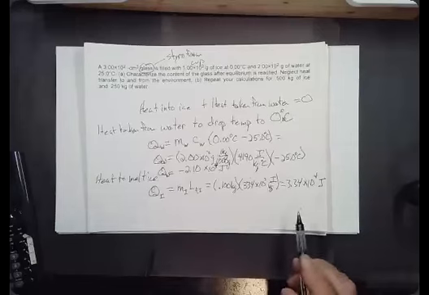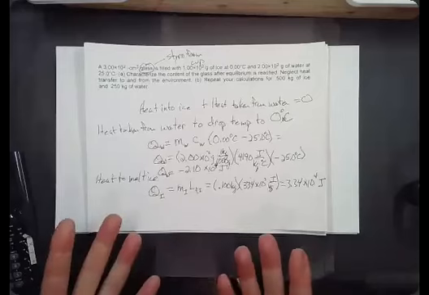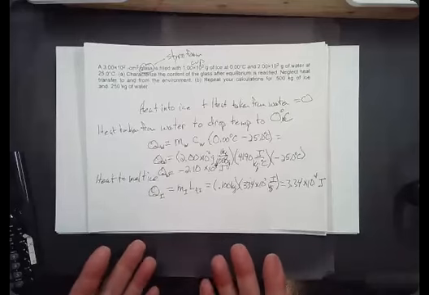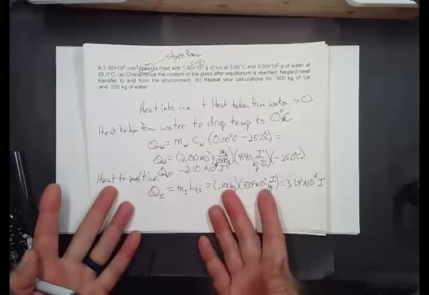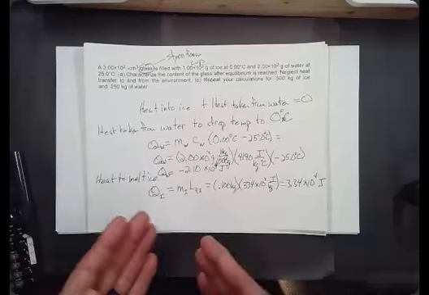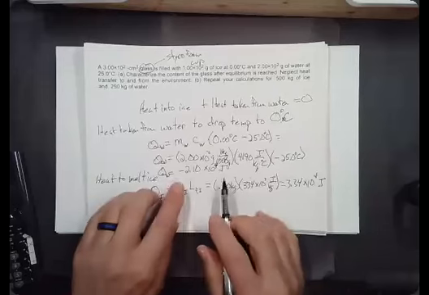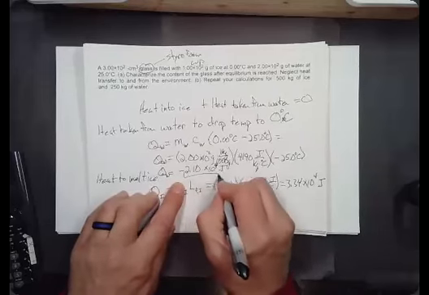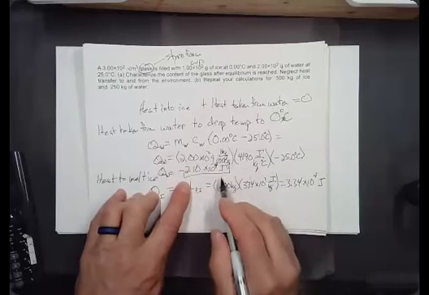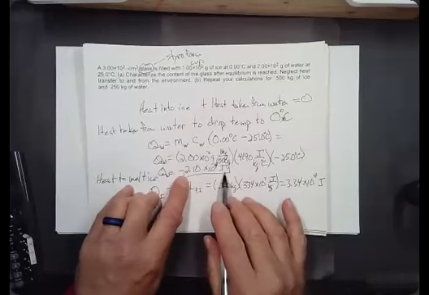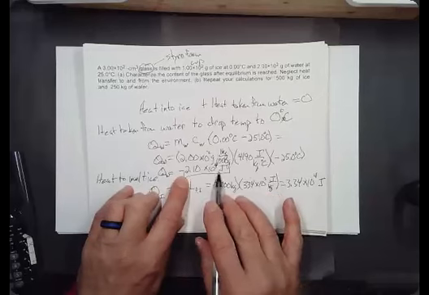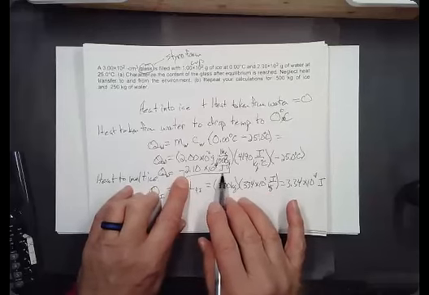There's going to be, as a verbal description, water that's at 0 degrees Celsius. There's going to be some ice that's still at 0 degrees Celsius, but there's also going to be some ice that's melted. And we have enough information to figure that out.